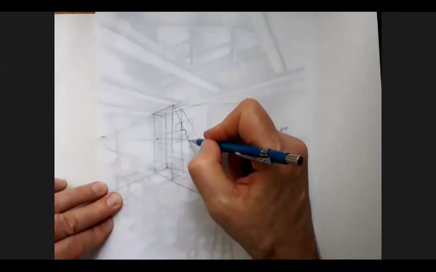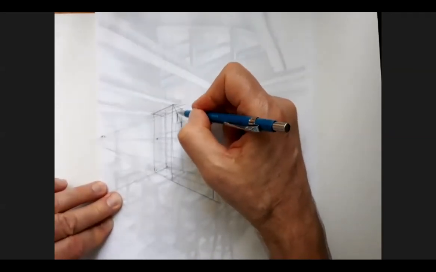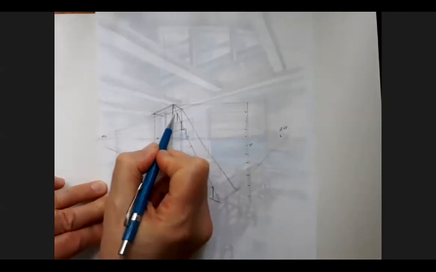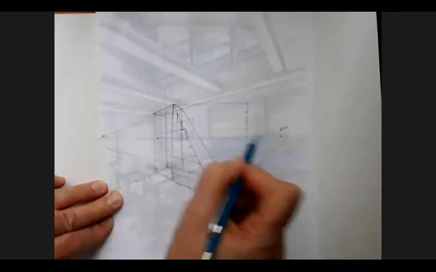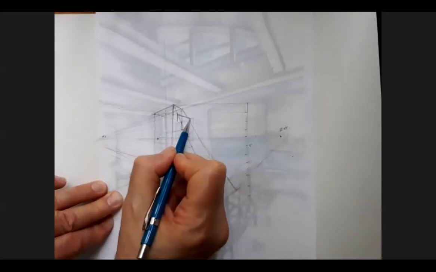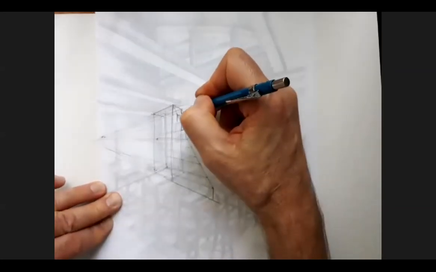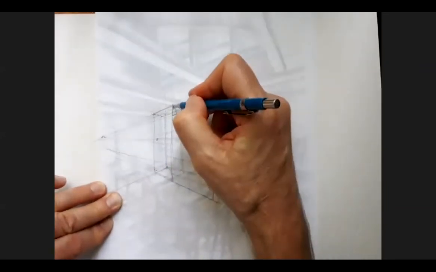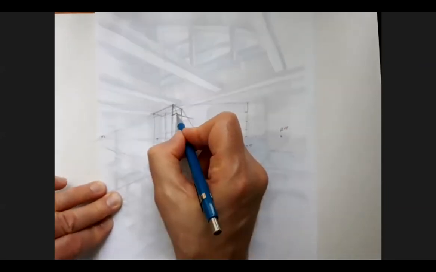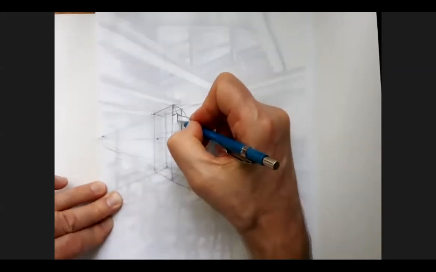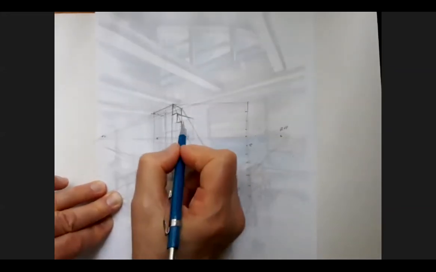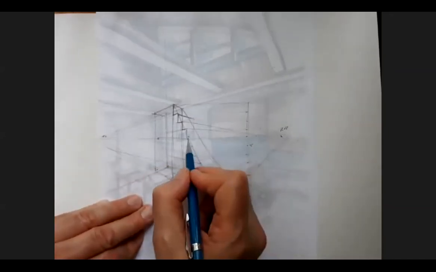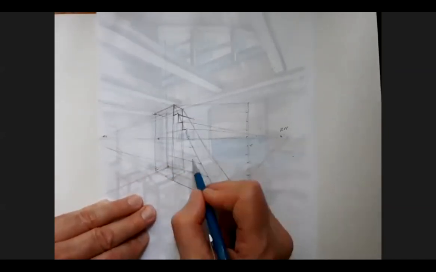This, I'm going to start seeing the top of. So I'm going to see the front here. This is going to head towards vanishing point right, this direction. It's going to drop down there, then it's going to come vertical, vanishing point left, vanishing point right, vertical, vanishing point left, vanishing point right. These have all got to go vanishing point right off the top corners.